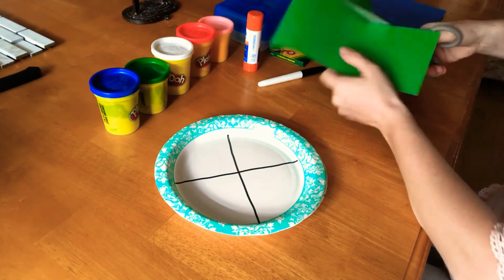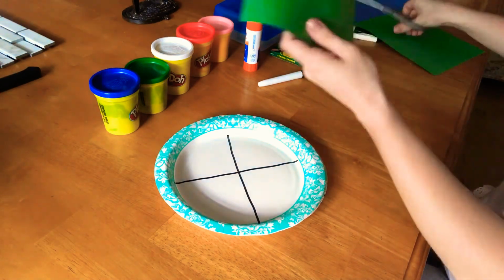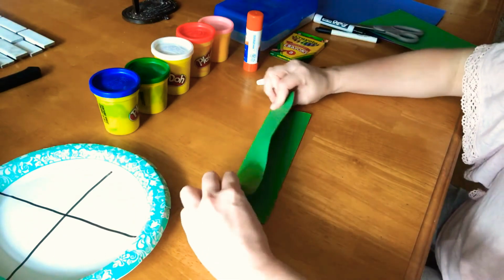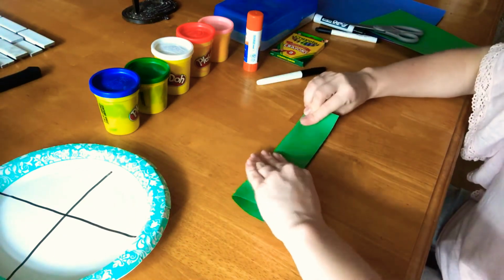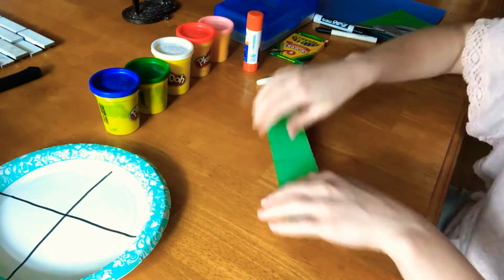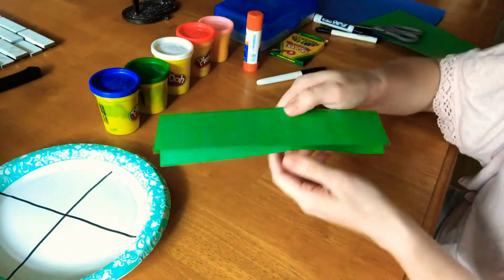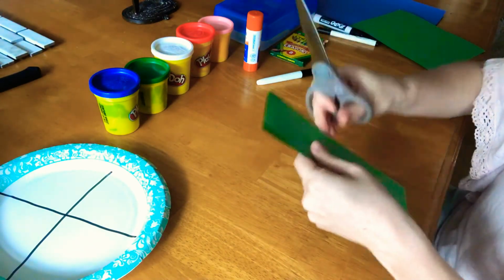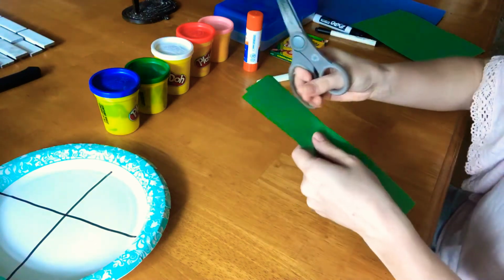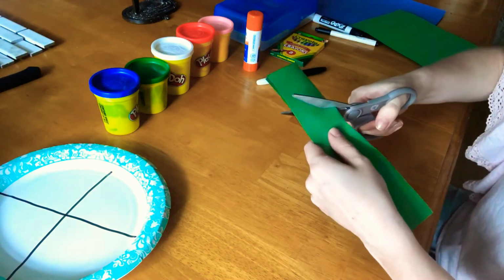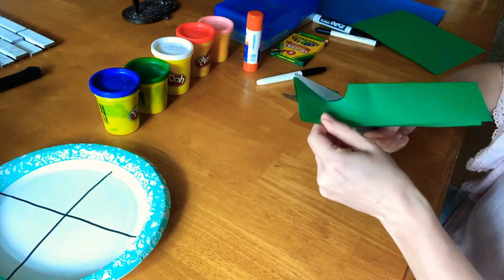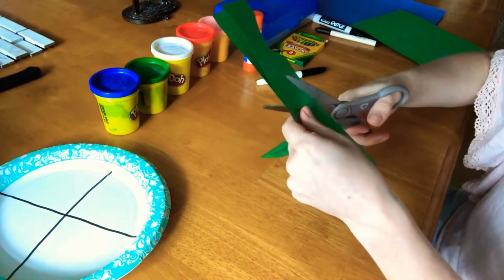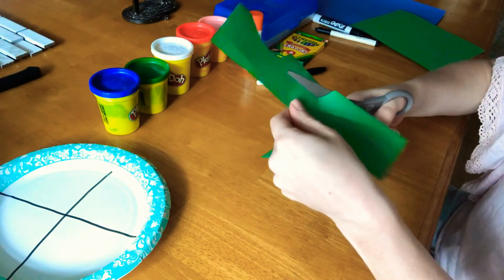I'm going to cut out a piece of paper about this long. And then I will fold it long ways in half like that. It doesn't have to be a perfect half. And then there's my fold. I will take some scissors and I will cut out a half of the leaf. Right on the fold is going to be a middle. So I need 4 and I will cut out 4 of them.